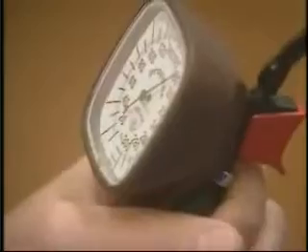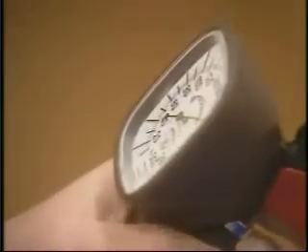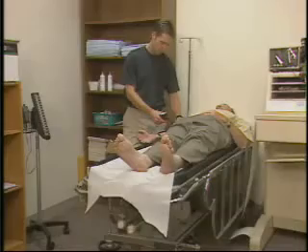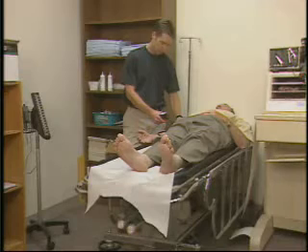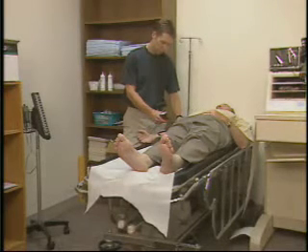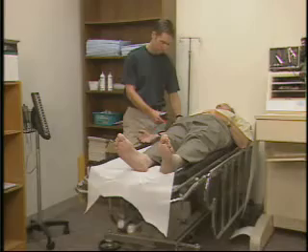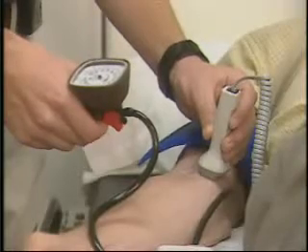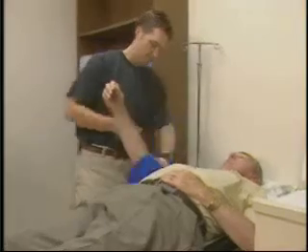Inflate the cuff approximately 20 millimeters above the point where the sounds disappear, and then slowly, about 2 millimeters per second, deflate the cuff until the sounds reappear. Record this pressure and deflate the cuff to 0. Now repeat the process for the other arm.